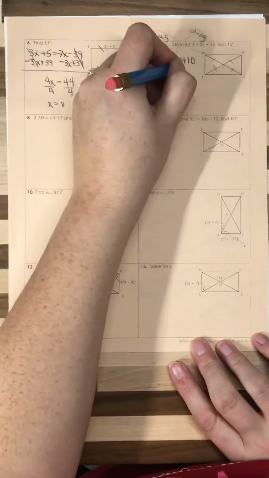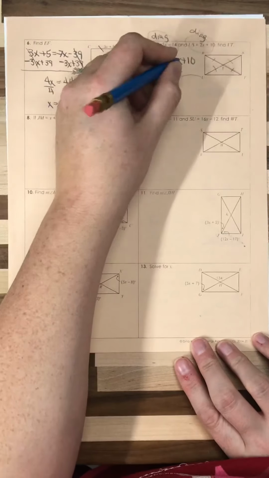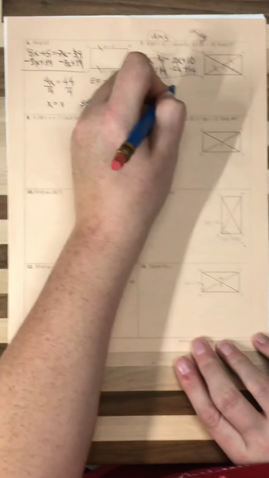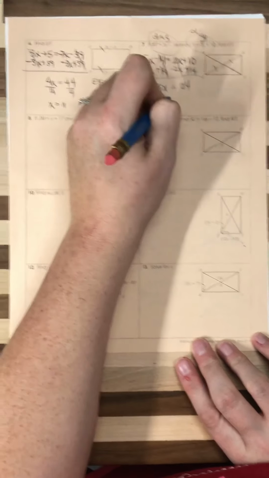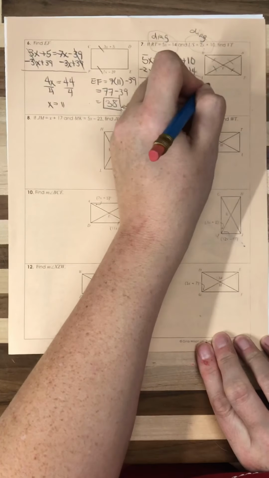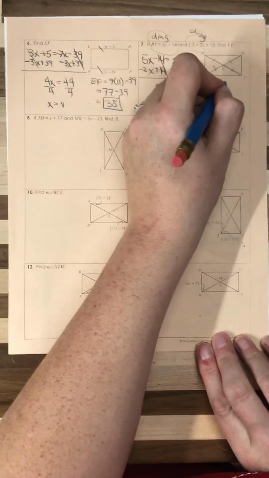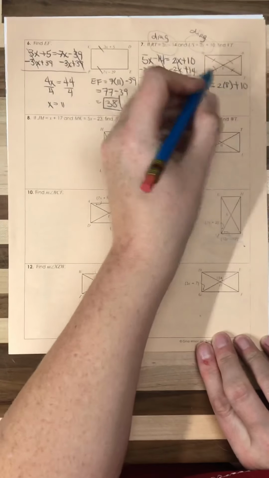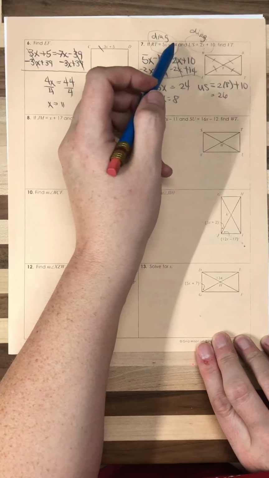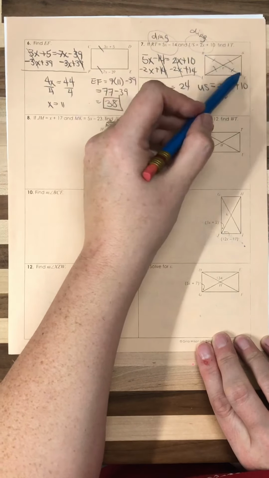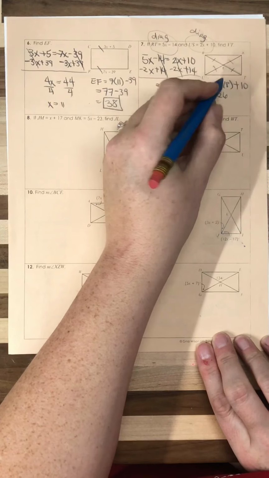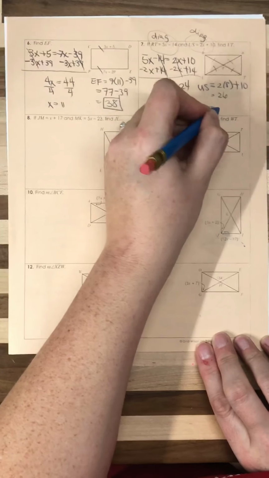So subtract 2x, add your 14. So 3x equals 24, mental math, x is 8. We got to plug it in. I'm going to do this one. So all of US equals 2 times 8 plus 10. Well, 16 plus 10 is 26. We only want VT, but it doesn't matter which one we find because they're both congruent. So I'm just going to say, well, 26 divided by 2 and VT is 13.